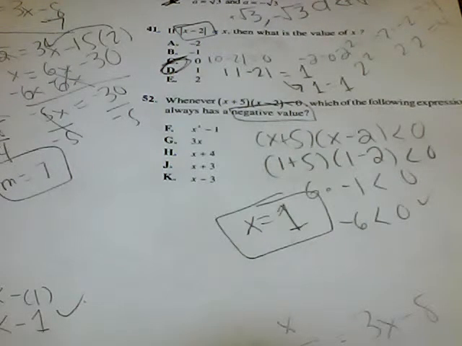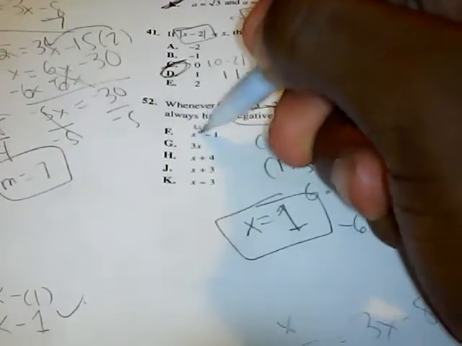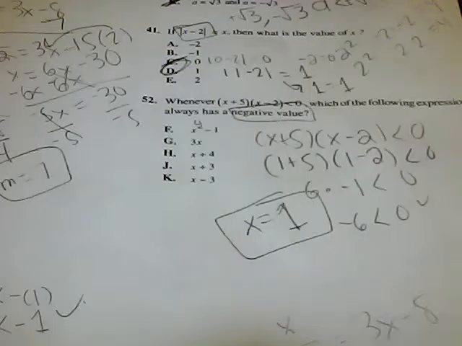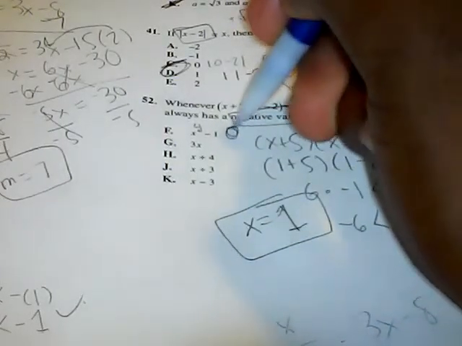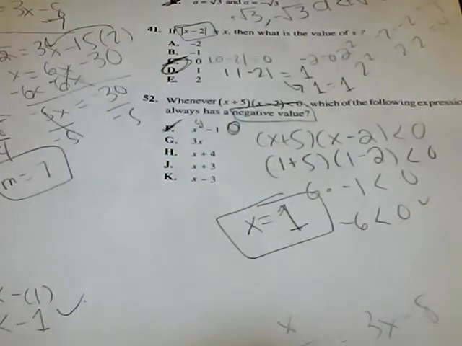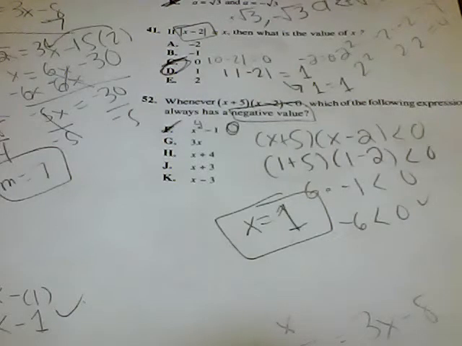So with that said, now that we already have our value for x substituted, let's go down these line of answer choices and see which one of these expressions can yield a negative value. So let's start with F. For those who can't see that, it's x to the 4th minus 1. So 1 times 1 times 1 times 1 is obviously going to equal 1. There's no increase there. And minus 1, that equals 0, which is not a negative value. So we can eliminate that answer choice.